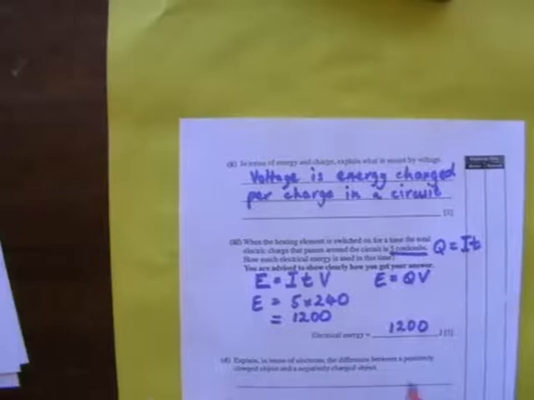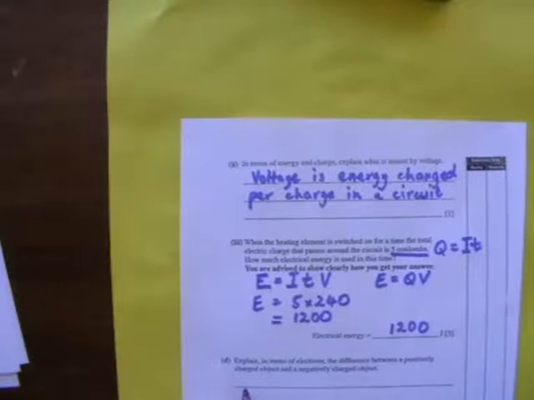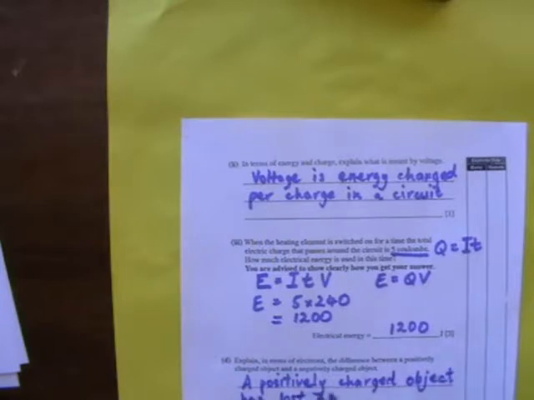Explain in terms of electrons the difference between a positively charged object and a negatively charged object. Right. Because we have to explain the difference, we need to explain both of them. So a positively charged object has lost electrons, and so has more positive charge than negative charge.